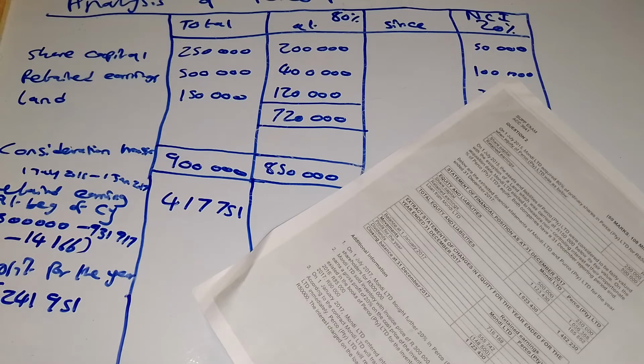Okay, then from there we have to check on the transactions to see if there is any amount which is going to affect the income statement of the subsidiary. If you check, Mondi is the one who sold inventory, which means that Paco didn't record any sales because he bought, he didn't sell. Then which means that we are going to skip the one for inventory.